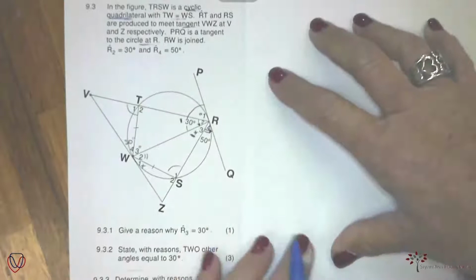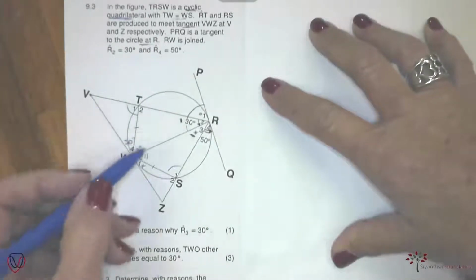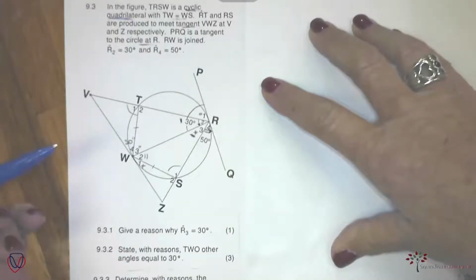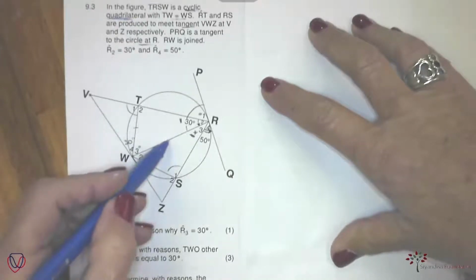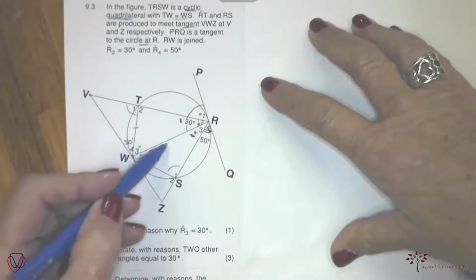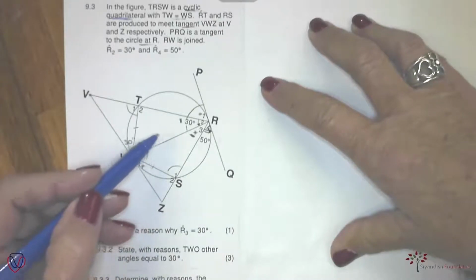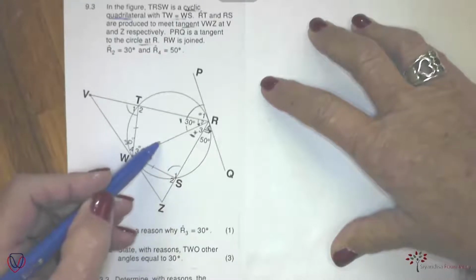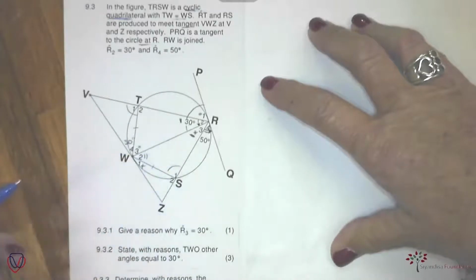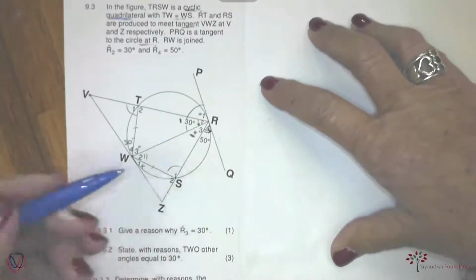Okay, tangent. What must we check if we have a tangent? We must check whether there's a radius perpendicular to the tangent. People, they did not say this is a diameter. You cannot just assume that it is a diameter unless they told you that there's a midpoint on this line, which is not there.